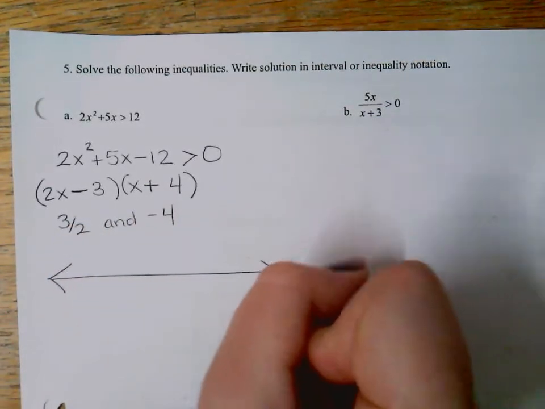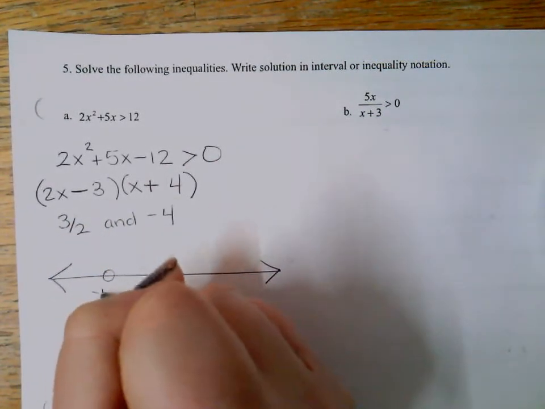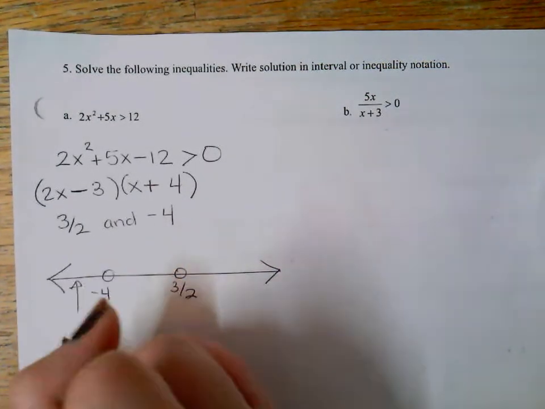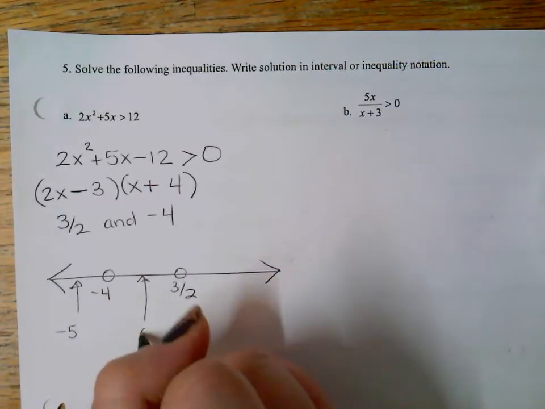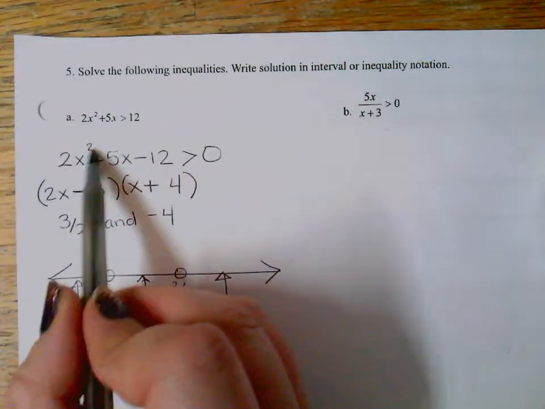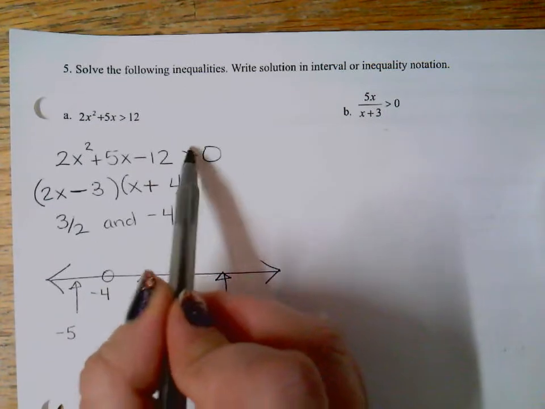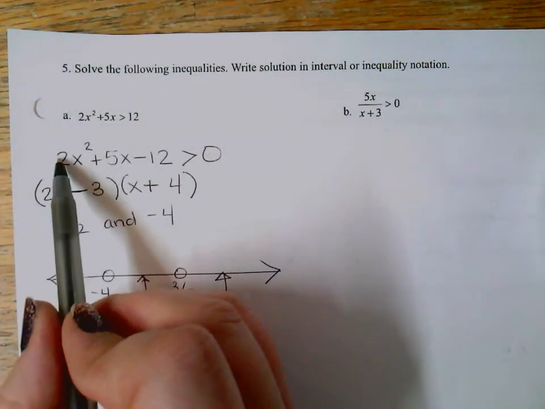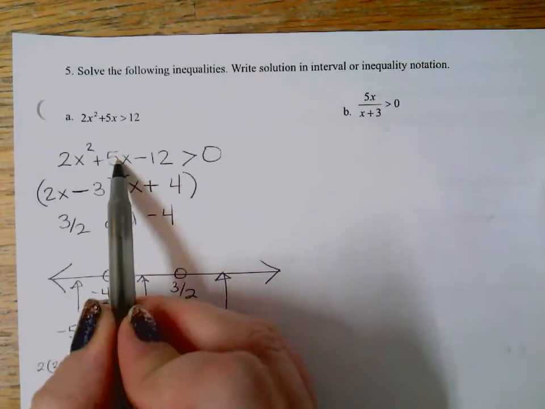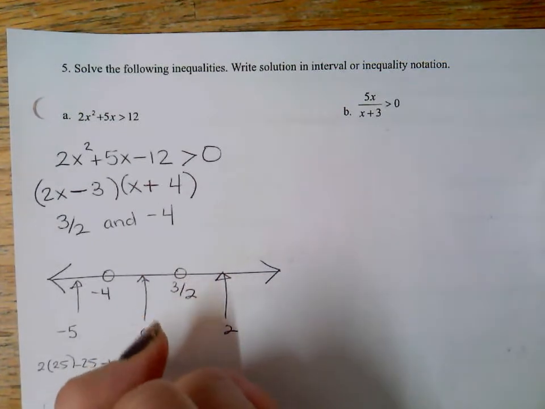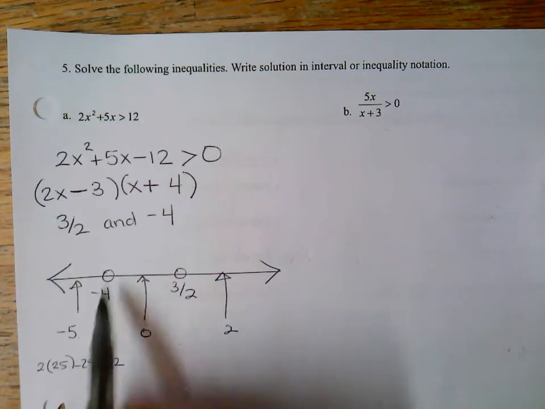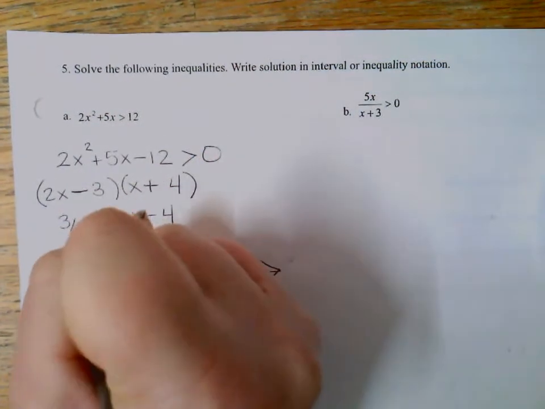So I'm going to plot negative 4 and 3 halves on a number line, and I'm going to test a value that lies in each of these regions. So I'm going to take negative 5 and plug it in up here into my greater than one. If I plug in negative 5, I'd have 2 times positive 25 minus 25 minus 12. That would still be positive, right? 50, and then I'm not subtracting 50. Do I want it to be positive? Yes, I do. So this region works.